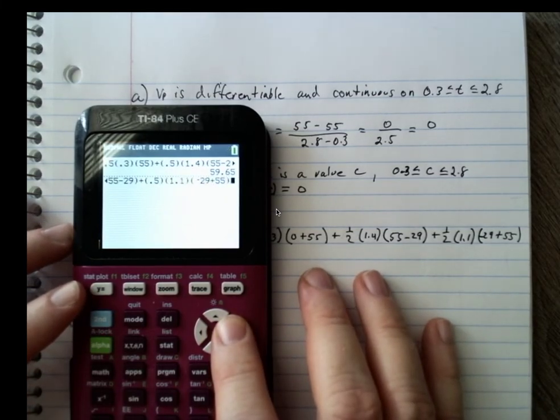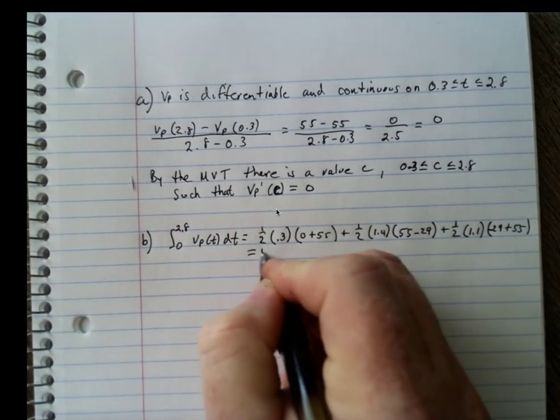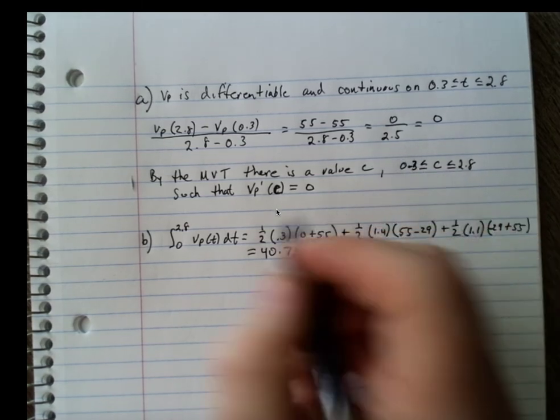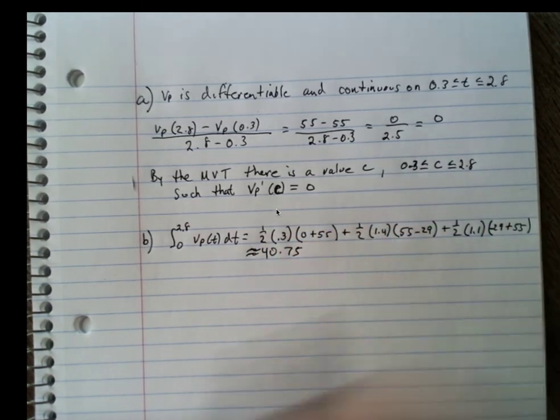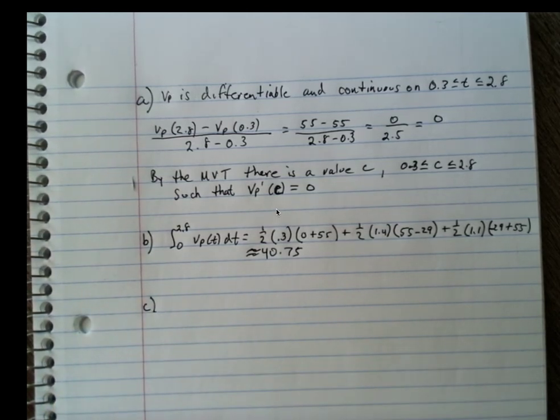Glad I didn't have to start this video all over again. 40.75 is the correct answer. Okay, that's an approximation. We did a trapezoidal approximation on that one. All right, let's go to question C.